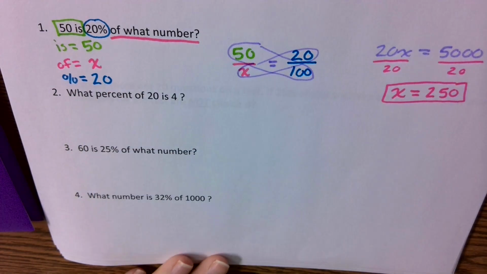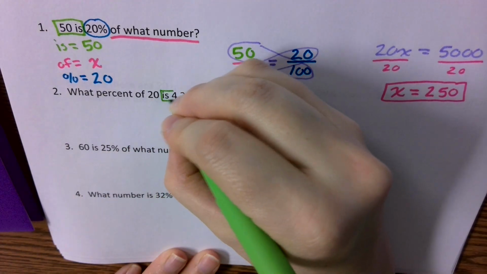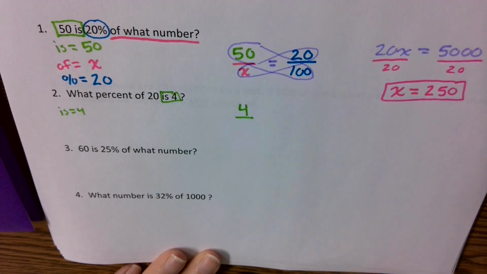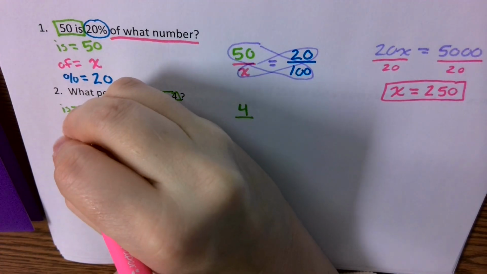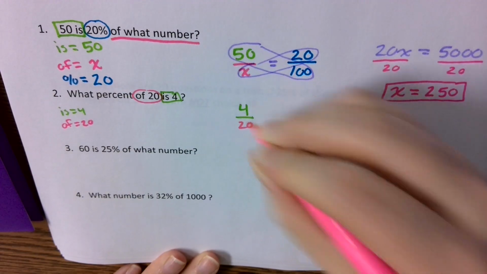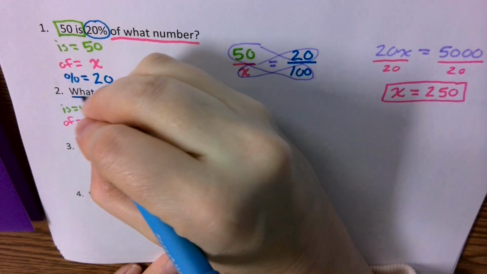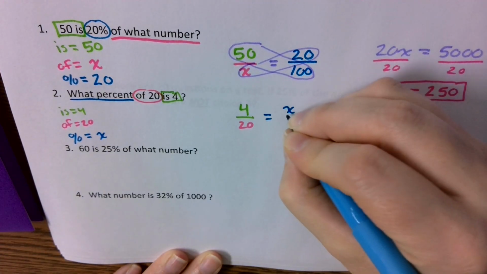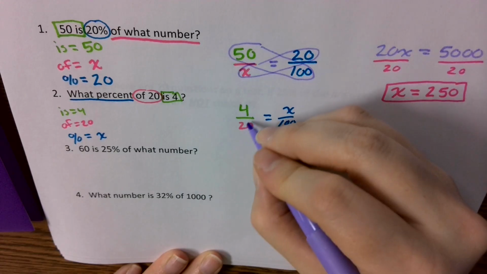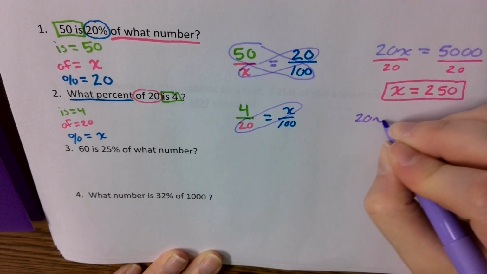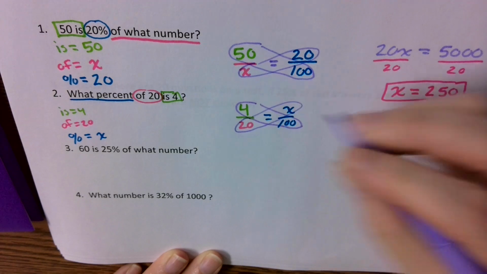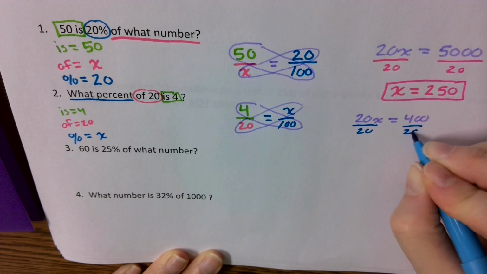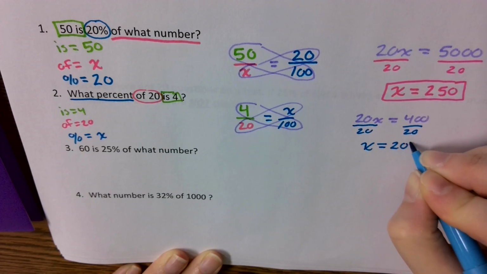For problem number 2, the is going to be equal to 4, so we're going to put 4 on top. Of is going to be equal to 20, so that's going to go underneath the 4. And then our percentage is the value that happens to be missing. We do not know our percentage, so we're going to put the variable x. So this is going to be x over 100. When we do our cross product, we're going to do 20 times x to get 20x. We're going to set it equal to 4 times 100, which is 400. And then when we divide both sides by 20, we're going to get that x is equal to 20%.